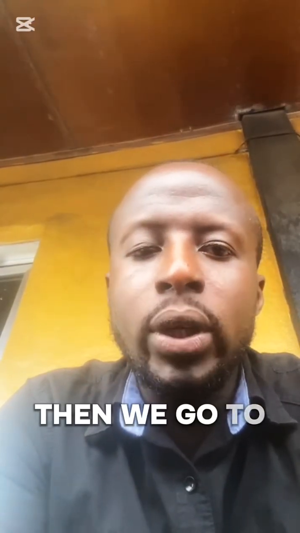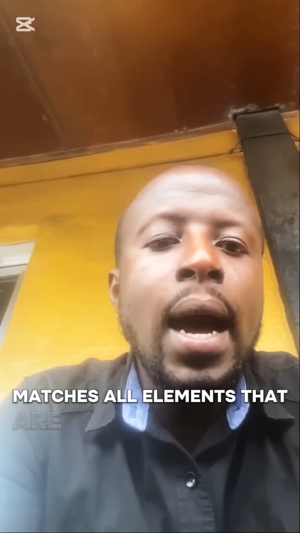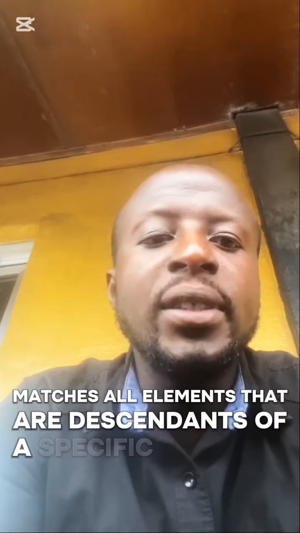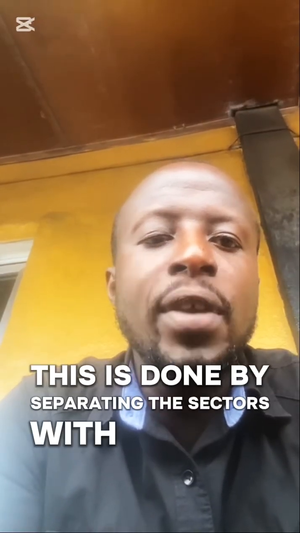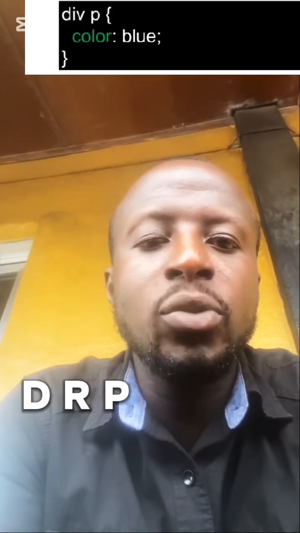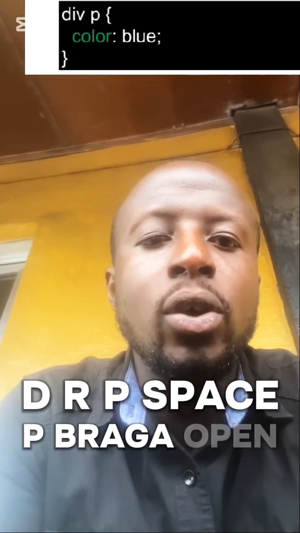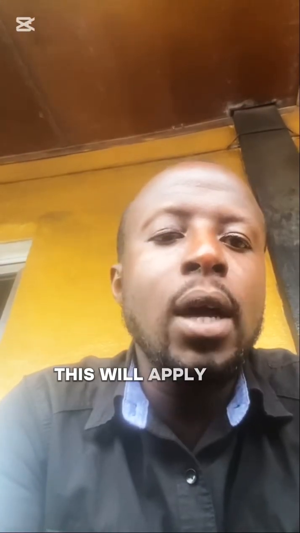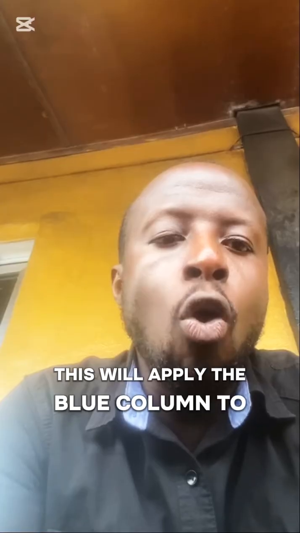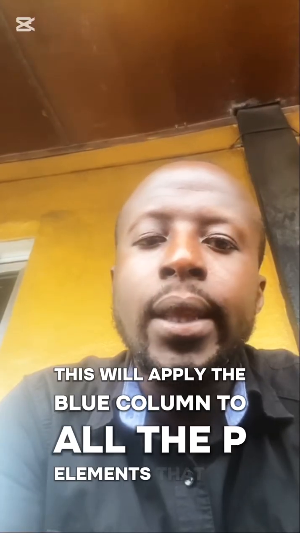Then we go to the descendant selector, which matches all elements that are descendants of a specific element. This is done by separating the selectors with a space. For example, we do div, space p, the bracket open, color blue, and close. This will apply the blue color to all the p elements that are descendants of a div.